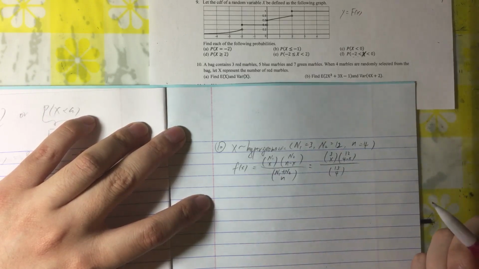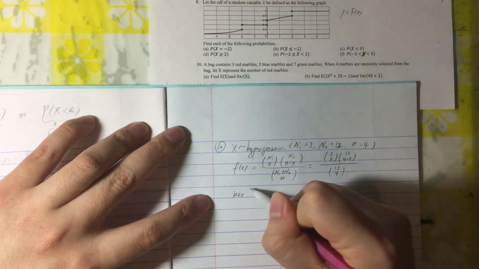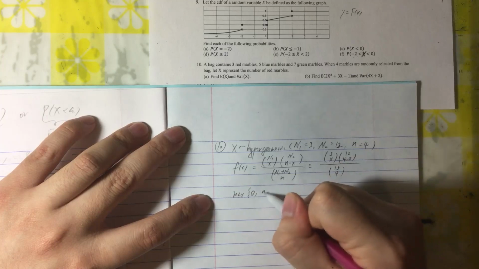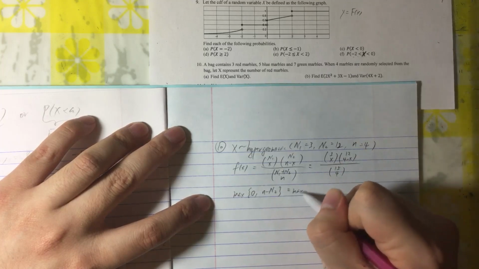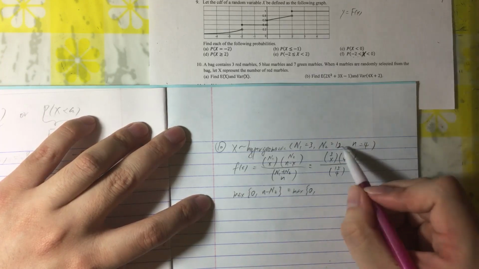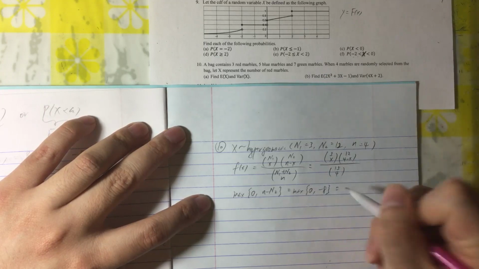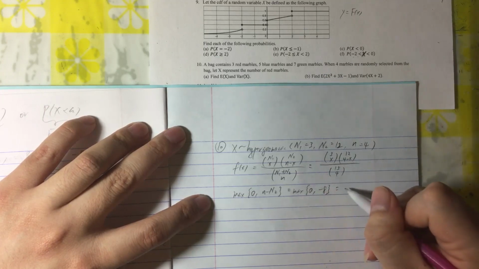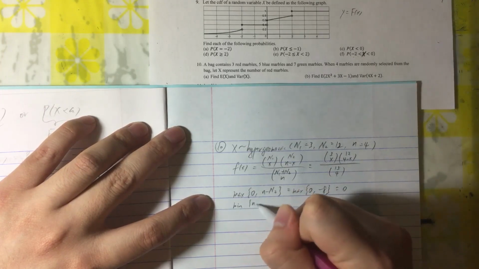Next, try to find the support. Find the maximum of 0 and n minus N2. n minus N2 is 4 minus 12. 4 minus 12 is negative 8. So the maximum of 0 and negative 8 is 0.